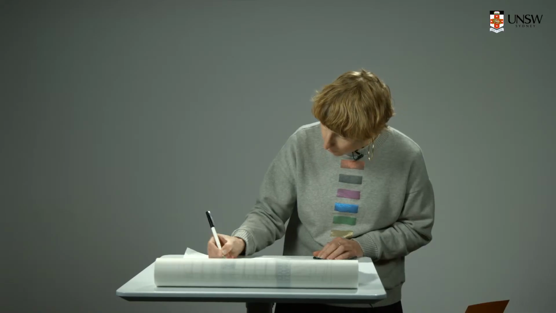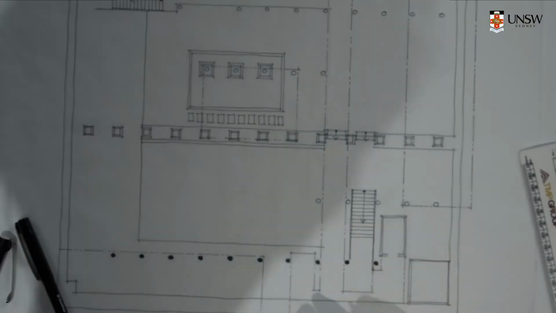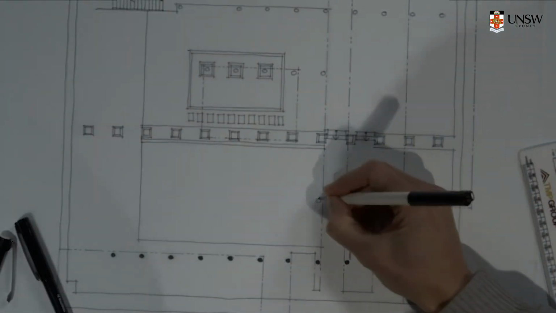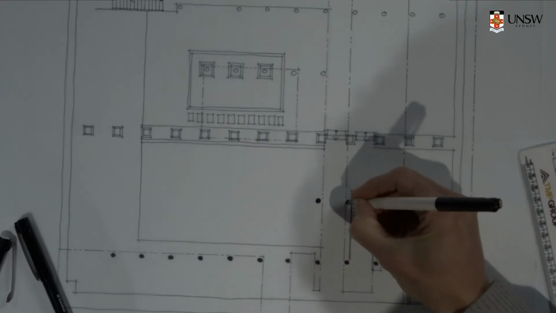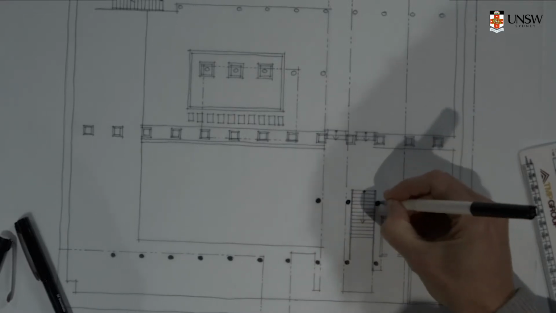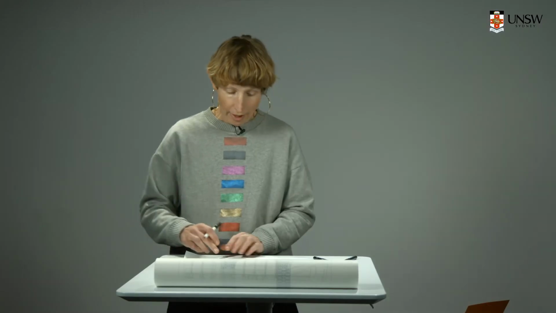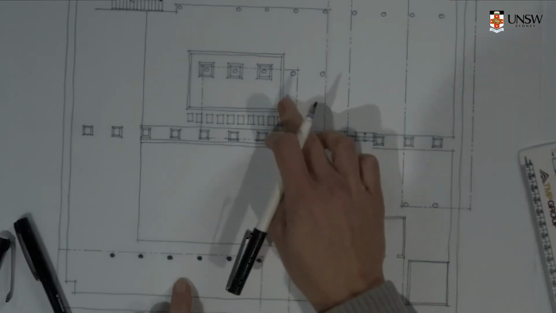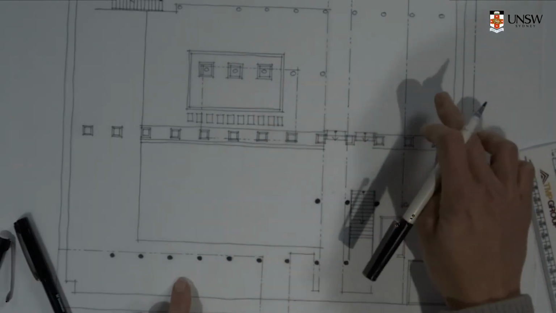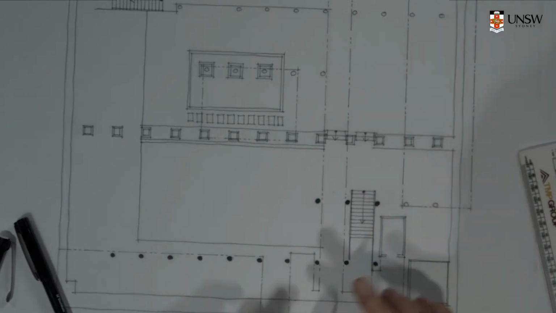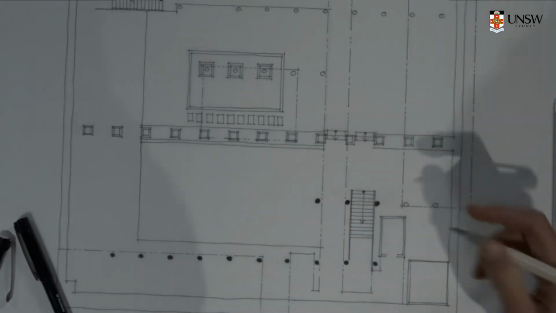And you may have noticed also that I've got some of these dashed lines on here. So they represent the elements above, such as the catwalk and the platforms, and also the overhead gardens that sit on the vaulted sections of the ceiling.